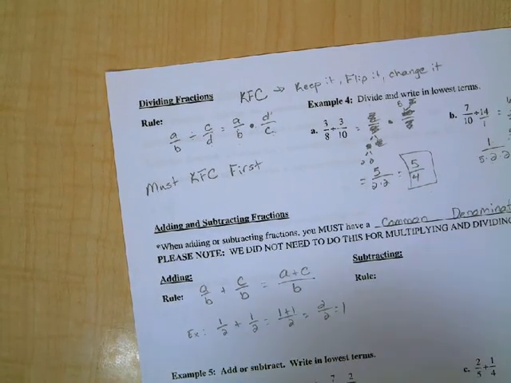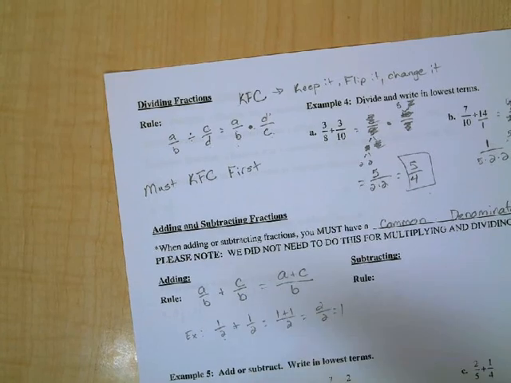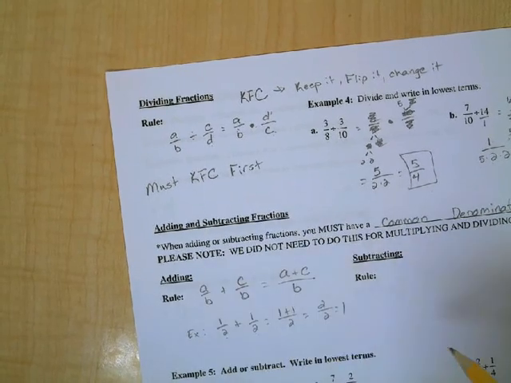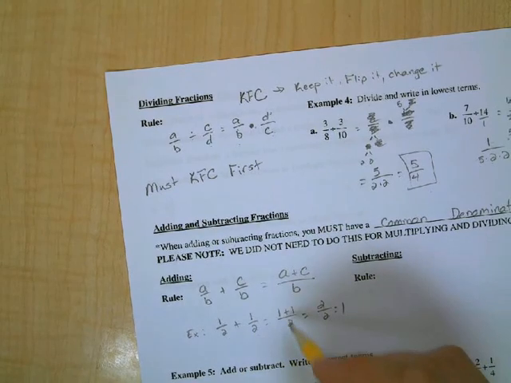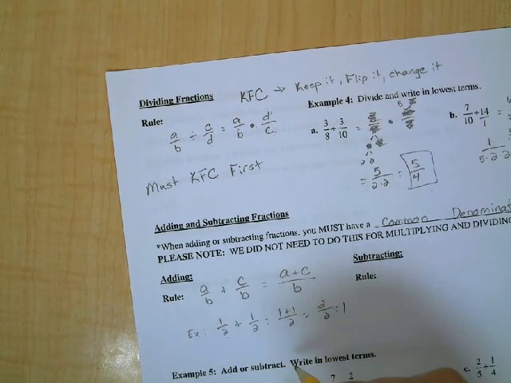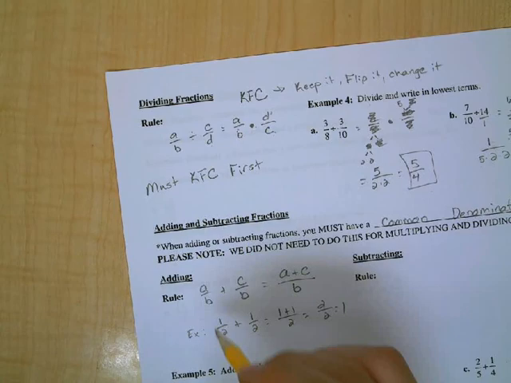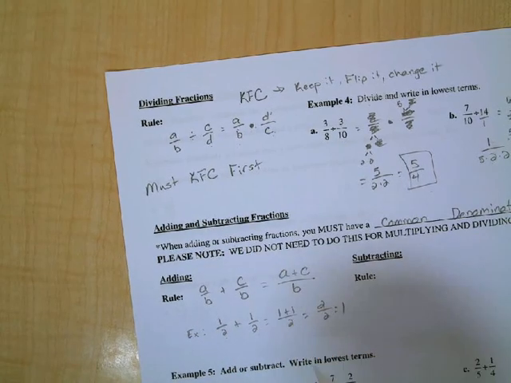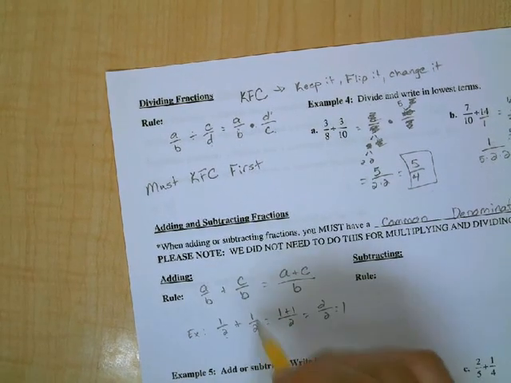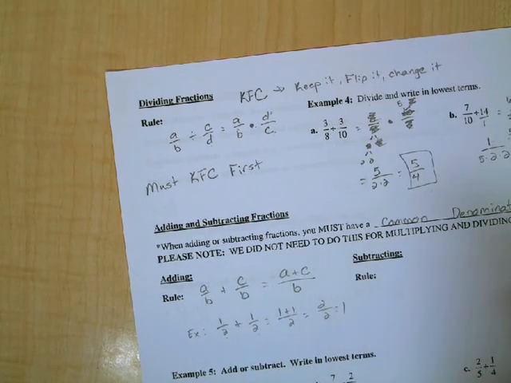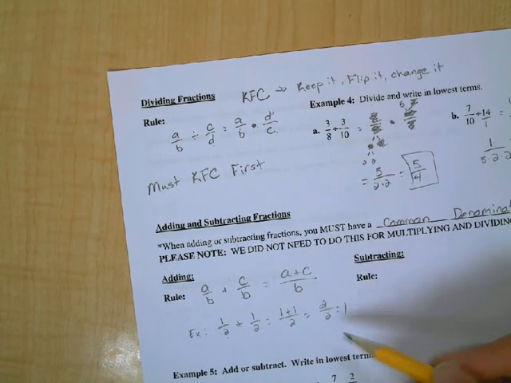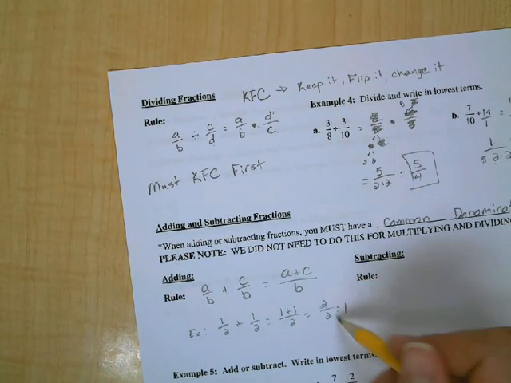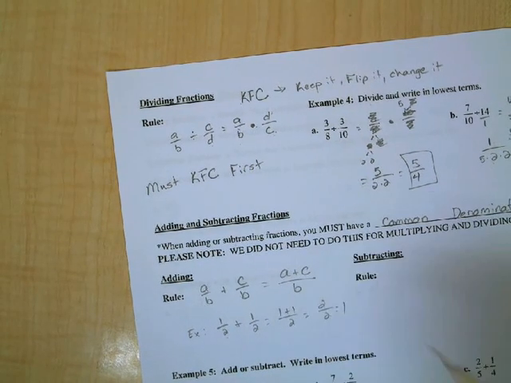So if you find yourself getting stuck or confused on these rules, go back to things you know. You know that 1/2 plus 1/2 makes 2 halves. It doesn't make 2 fourths or anything like that. 1/4 plus 1/4 makes 2 fourths, and that's how that works. So go back to the basics. Go back to things that you know for sure to help you with these rules. So 2 over 2 is 1.